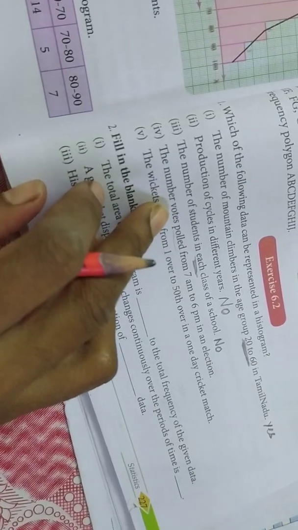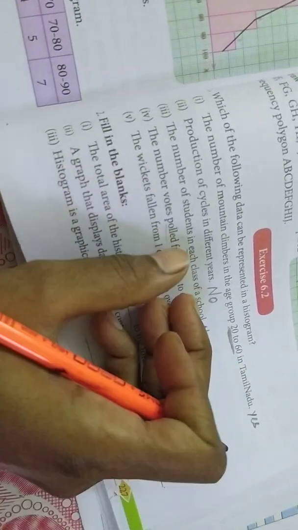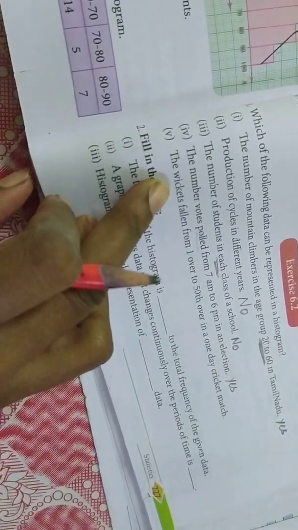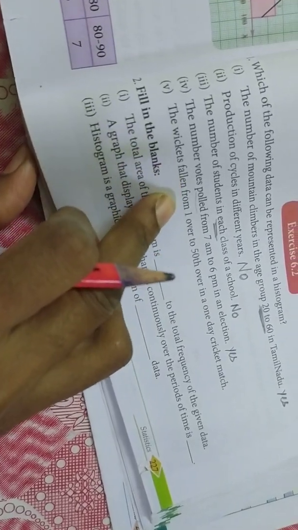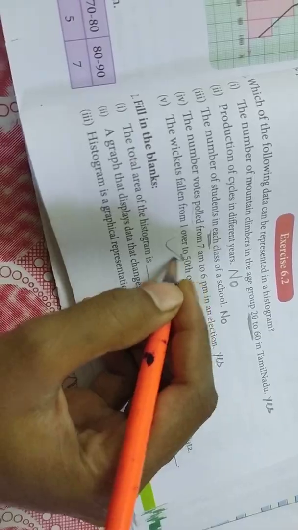The number of votes polled from 7 a.m. to 6 p.m.: it has a range 7 to 6, so I can draw a histogram. The wickets fallen from the 1st over to the 50th: it also has a range 1 to 50, so yes.